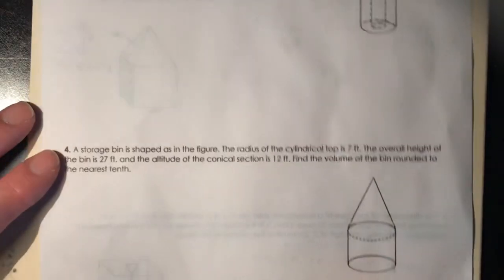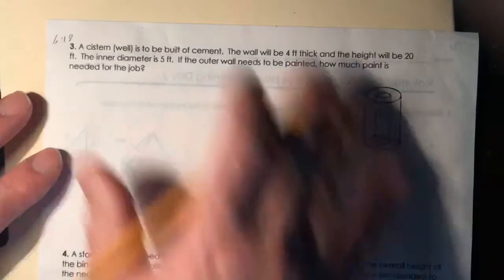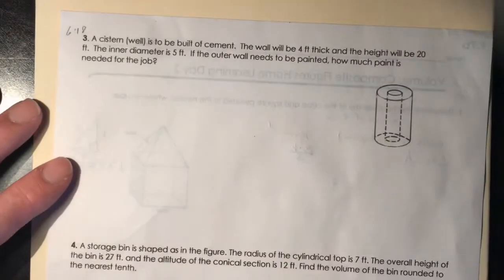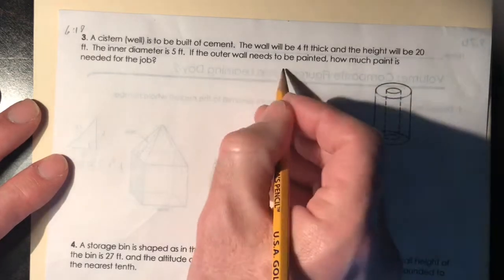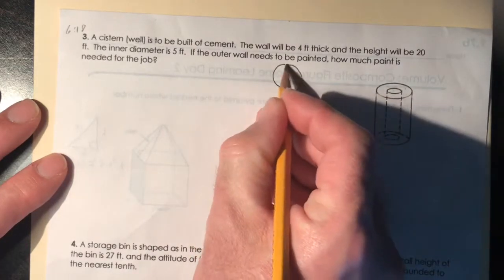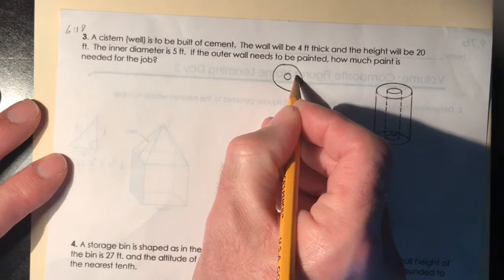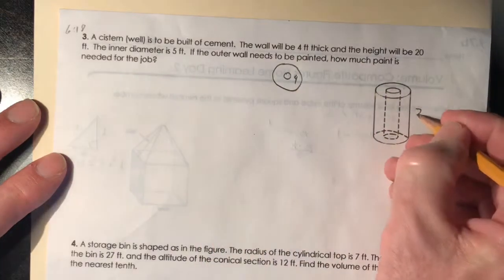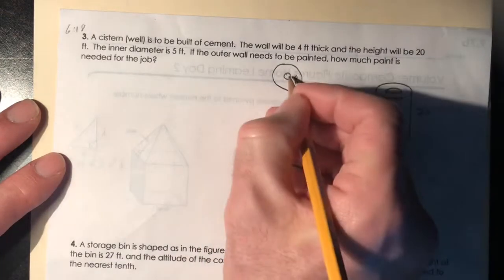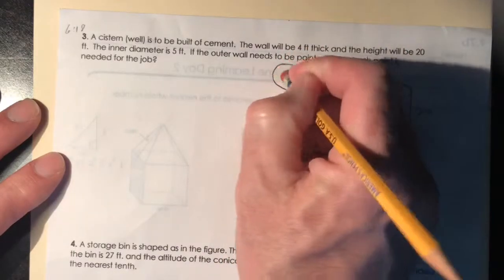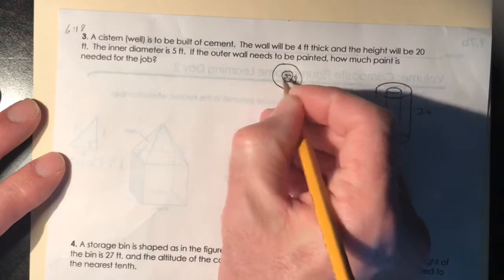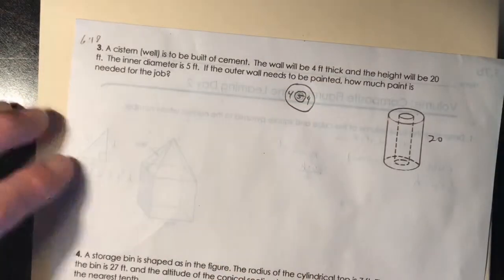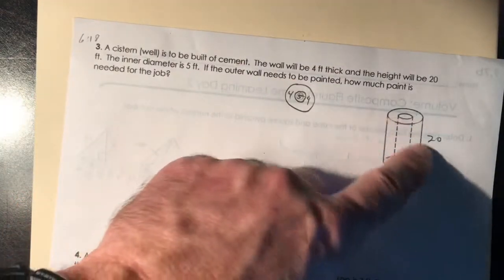All right, number 3. All right, so you got a well built out of cement. Says the wall will be 4 feet thick, so that's going to be 4. I'm going to just draw kind of the top like this. Okay, so that's going to be 4. Height will be 20. Inner diameter is 5, so that's 5 in here. It's a little bit bigger. And that's 5, so that also means that's going to be 4 there. Okay. It says the outer wall needs to be painted. How much paint is needed for the job?